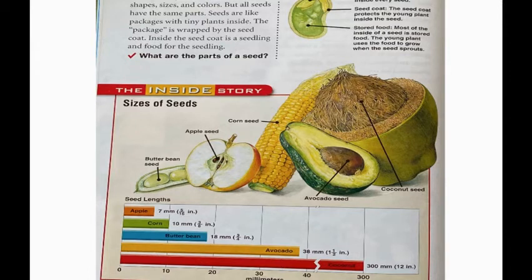Up above, it says that the seedling is living inside of every seed, followed by the seed coat that protects the young plant inside the seed, and then there's the stored food. Most of the inside of a seed is the stored food. The young plant uses the food to grow when the seed sprouts.